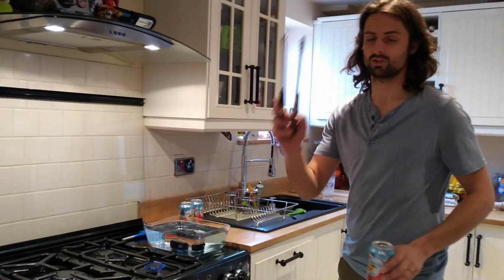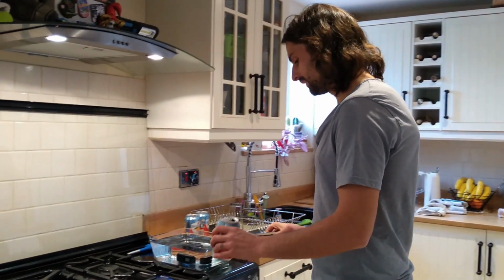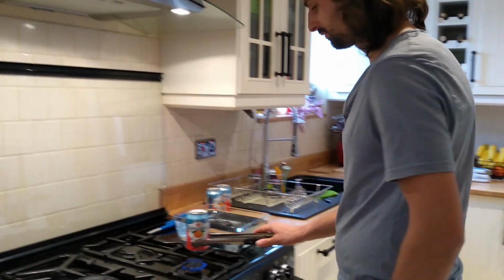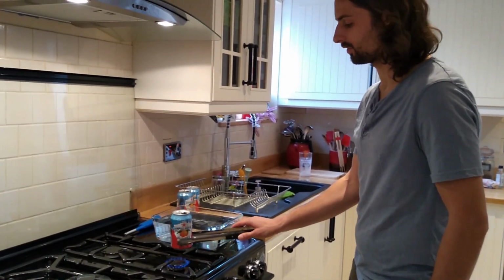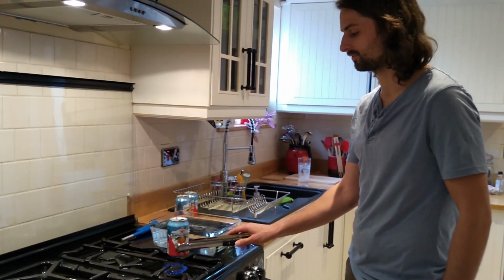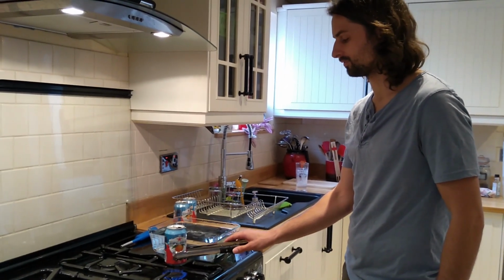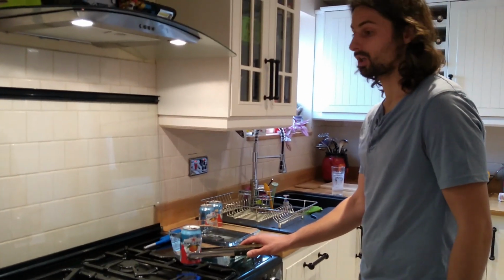Going to use some tongs from the kitchen to hold the can. Hold it above the heat and let it heat up. Don't place it directly on the flame, otherwise you'll get a horrible smell of burning of the can. This process takes a couple of minutes.